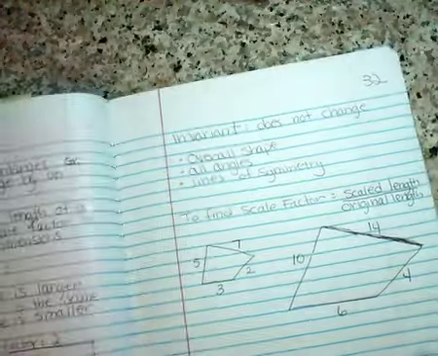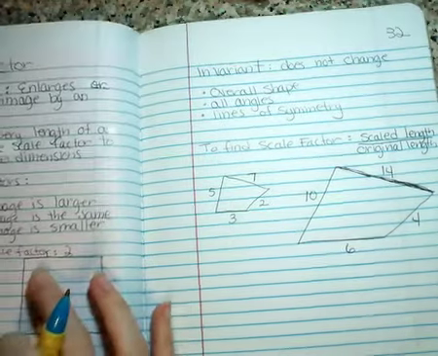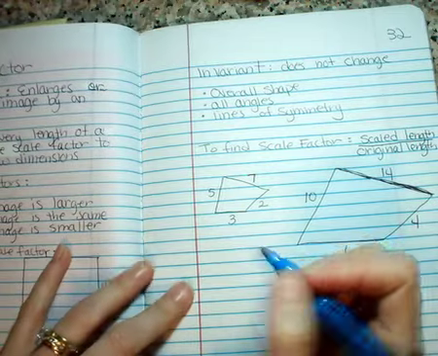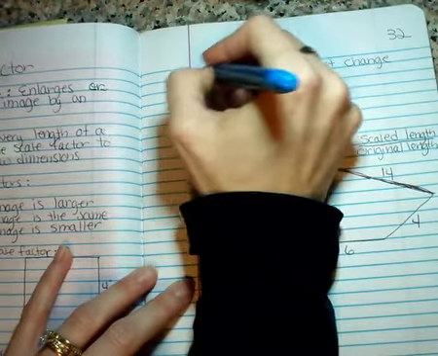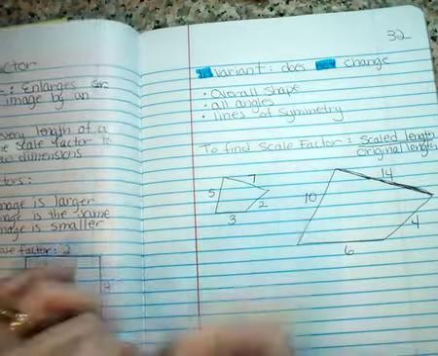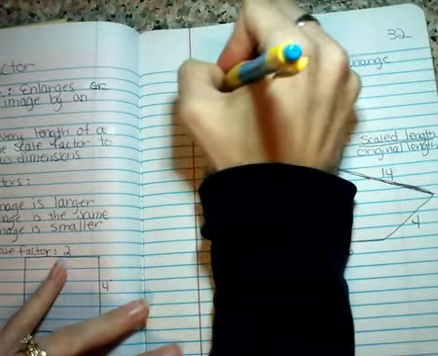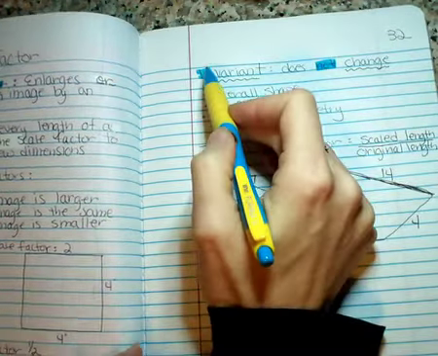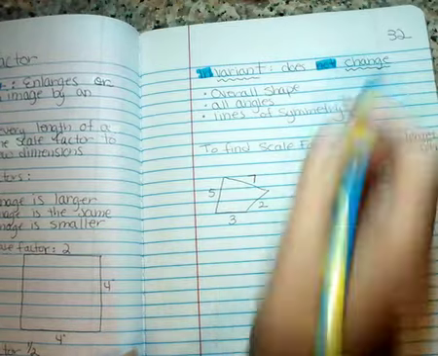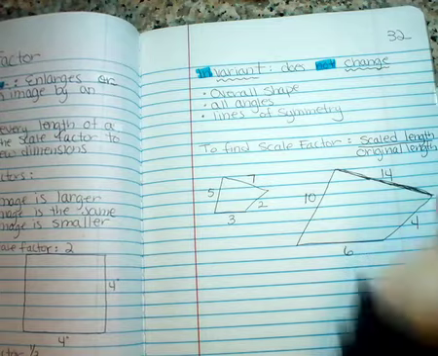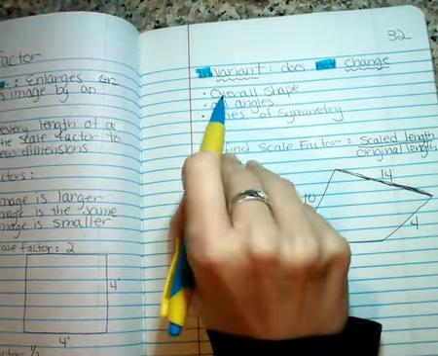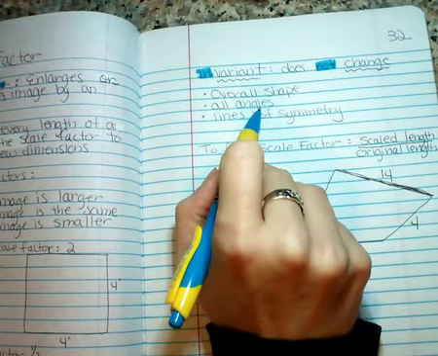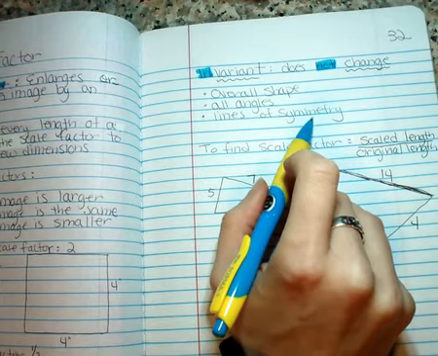All right, let's go on to page 32. We also talked about things that are invariant, or things that do not change. And remember that we talked about in class that in means not, and variant is like the word vary, which means change. So looking at that word, we could decode it and say, I know this word must mean does not change. And when we are scaling images, we decided that the overall shape will stay the same, all angles will stay the same, and any lines of symmetry will stay the same.